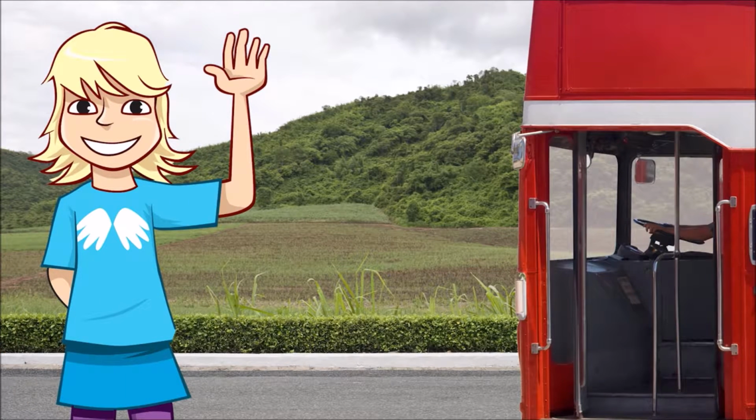I'll have to settle for being a passenger for the moment, but one day I'll be in the driving or pilot seat myself. Chocks away!